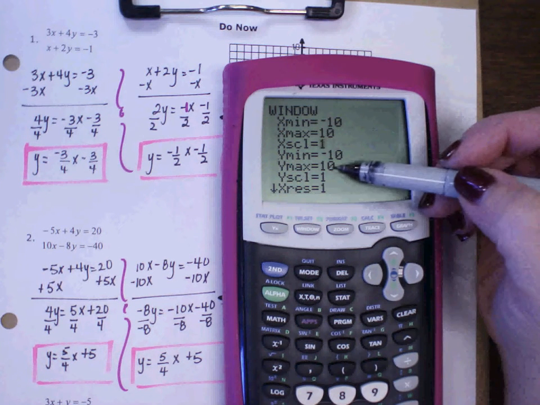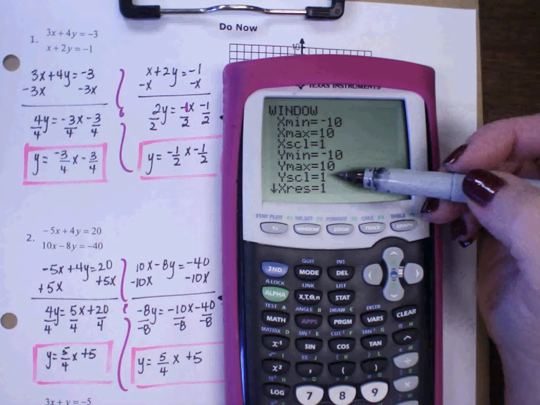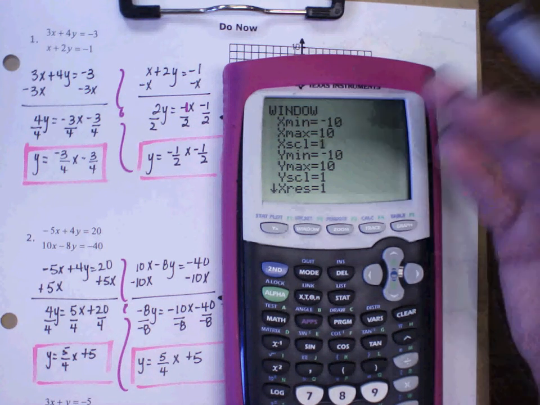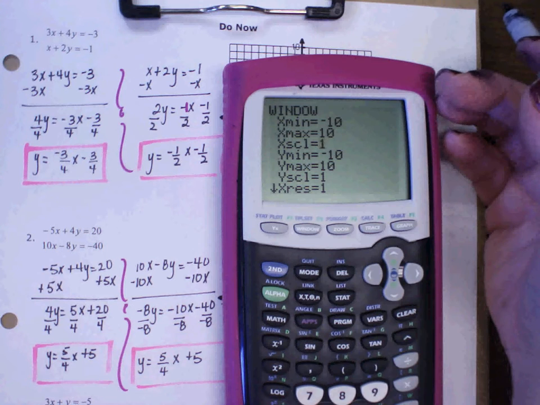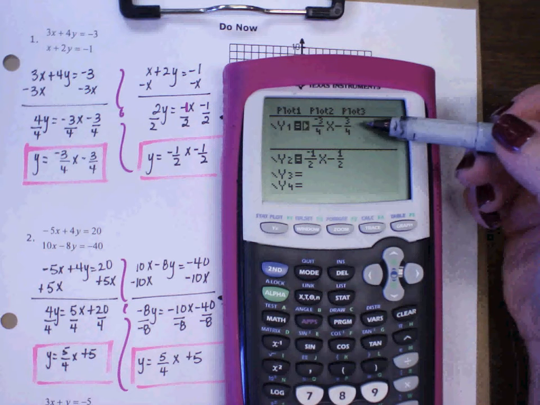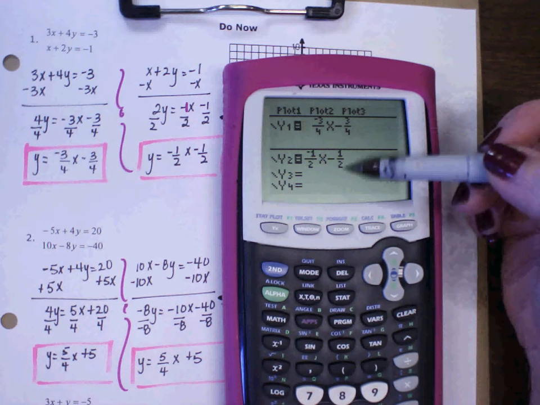That means that if your y-intercept is bigger than 10, you're probably going to have to come to the window and change it. But because my y-intercepts are negative 3/4 and negative 1/2, that is between negative 10 and positive 10, then I don't have to worry about this.